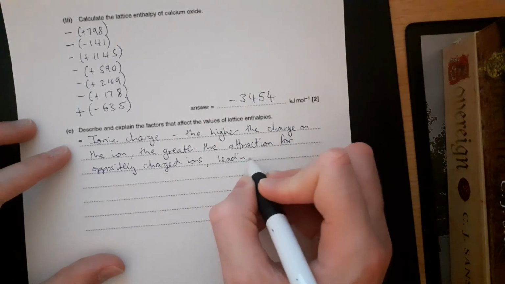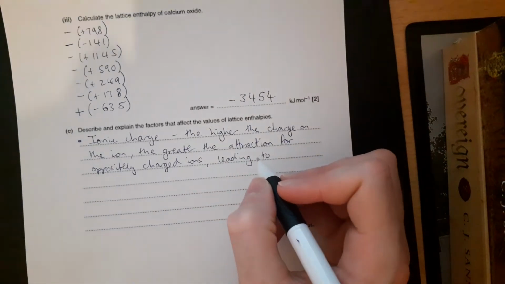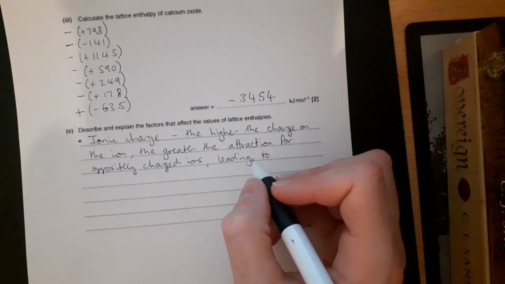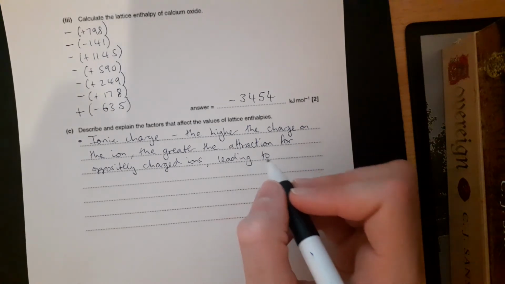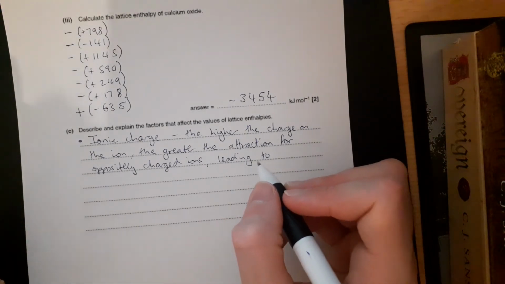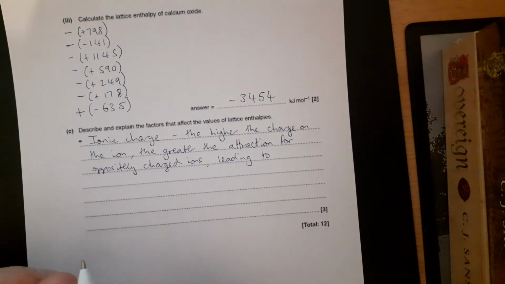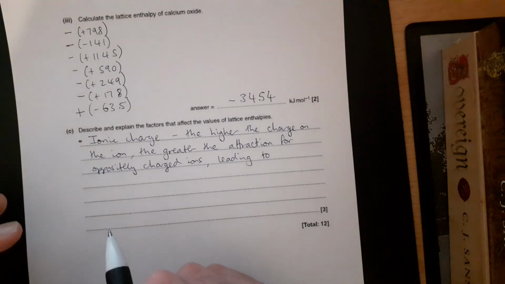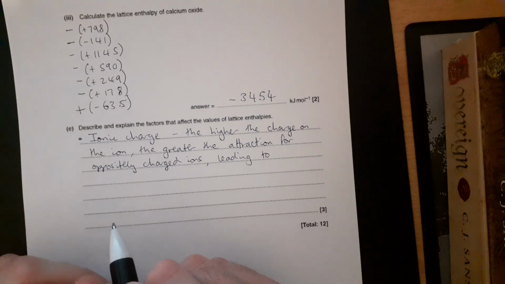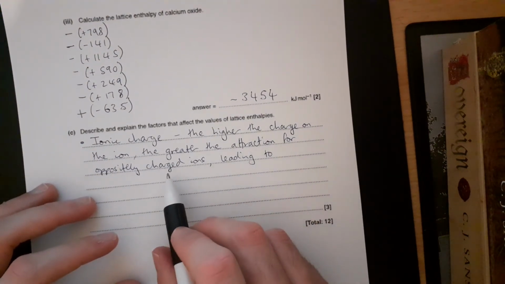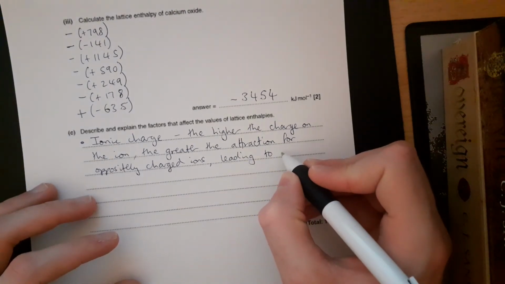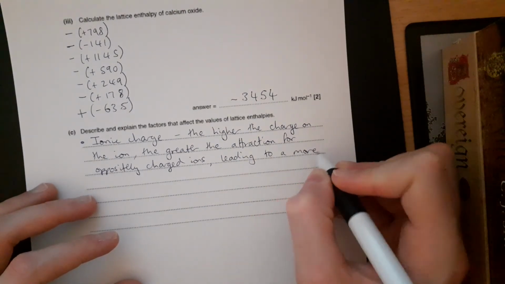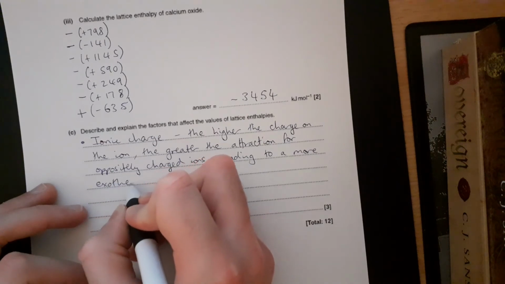Then we need to be careful with how we write this in terms of the value of lattice enthalpy, because they're negative. We've got to be really careful when we're talking about bigger or smaller, because it's negative numbers. It could be misinterpreted. So we're going to say more exothermic. Then that's clear. You can't misinterpret that. So the greater the attraction between the ions, leading to a more exothermic lattice enthalpy value.